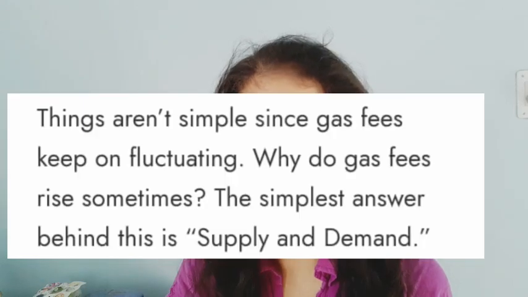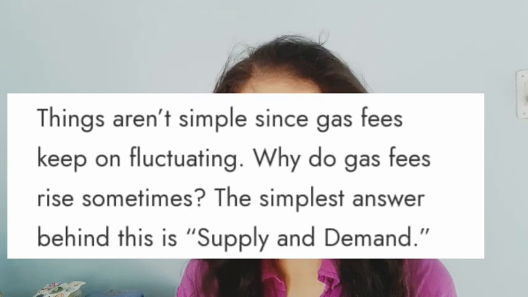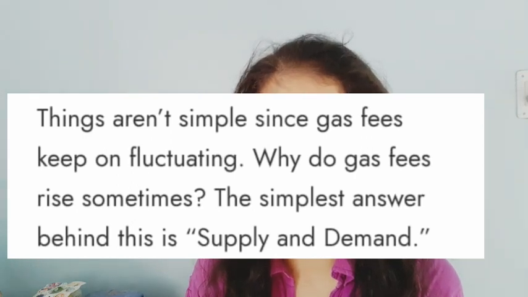So why do gas prices fluctuate? That's really simple. Since gas fees keep on fluctuating, why do gas fees rise sometimes? The simplest answer behind this: supply and demand. When more people are doing transactions, that means more energy is being required, so the gas fee goes high.